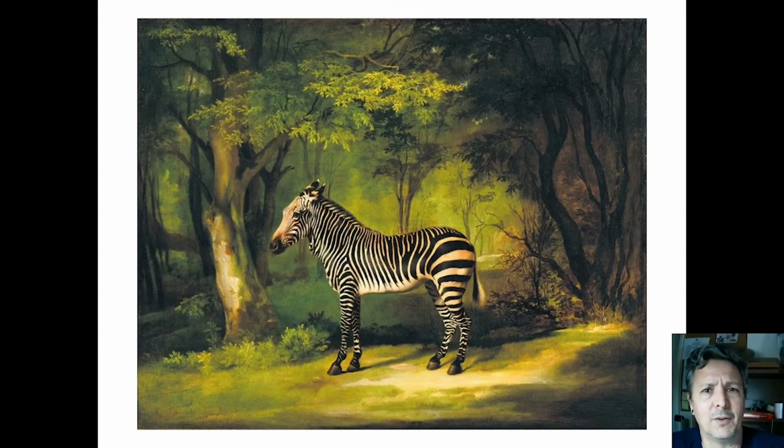Zebras don't hang out in the forest where Robin Hood is hiding out. And look at the forest. It's kind of greenish, lush. And here we have this monochromatic, striped, graphic zebra. So that's a form of contrast. Two types of contrast. One, environment or context, and the other one, color. I like this piece. It's very odd.